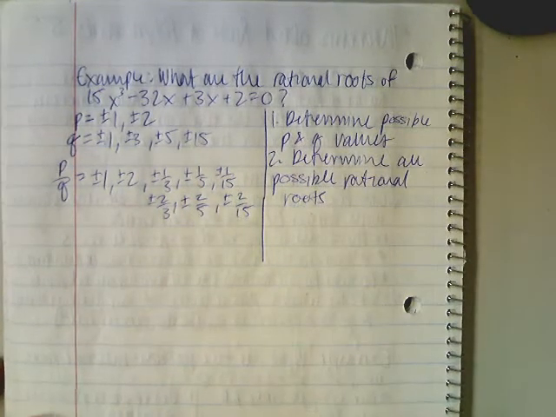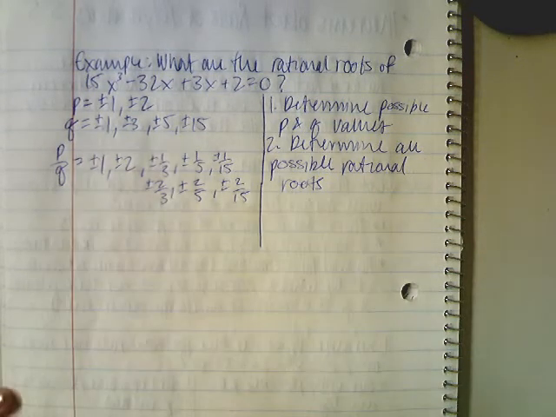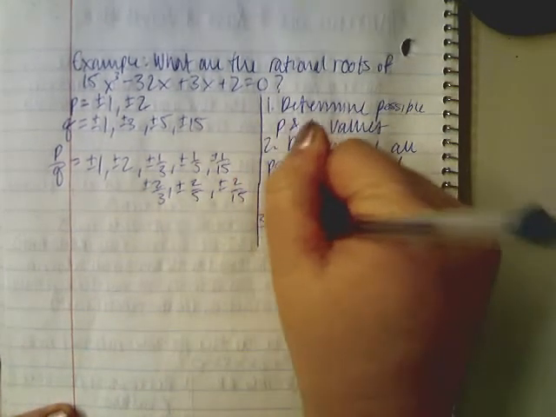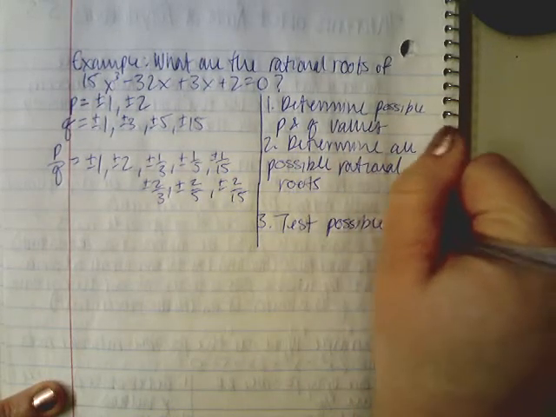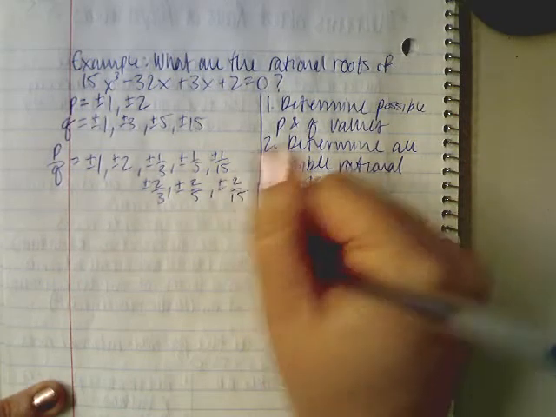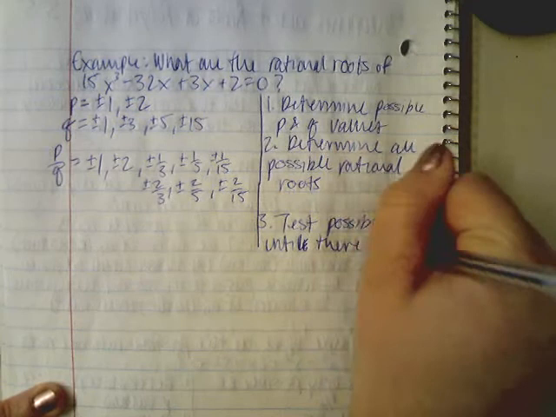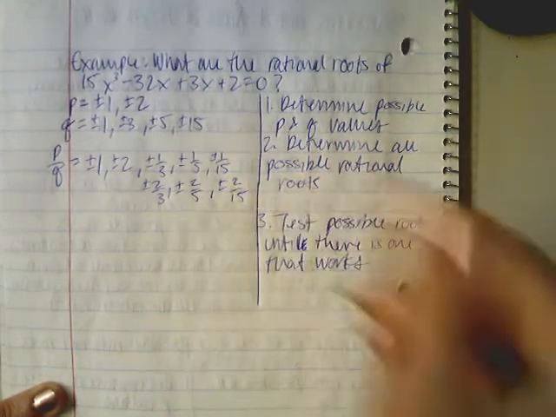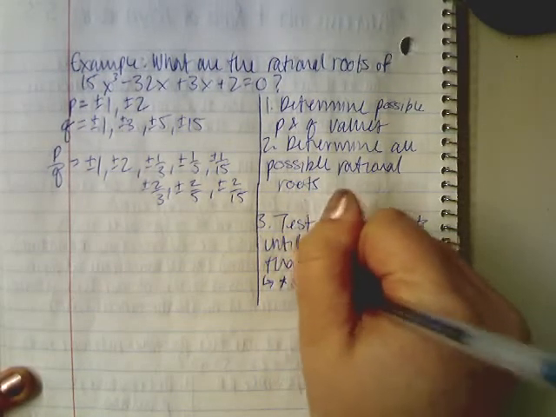So we have our list of our possibilities. Now we need to narrow it down and find one that works so that we can continue on. So all I have to do, since it's only cubic, is find one that works at this point to move on. So to do that, I'm going to test possible roots until there is one that works. So this, in theory, could take a little while, but I would recommend starting with whole numbers because they're easier to calculate.